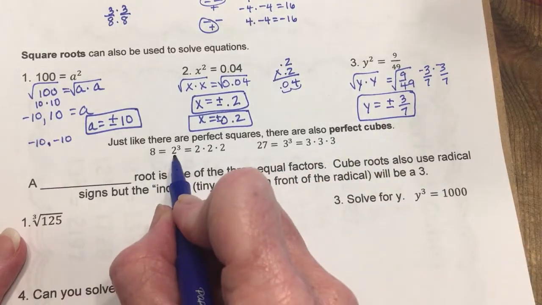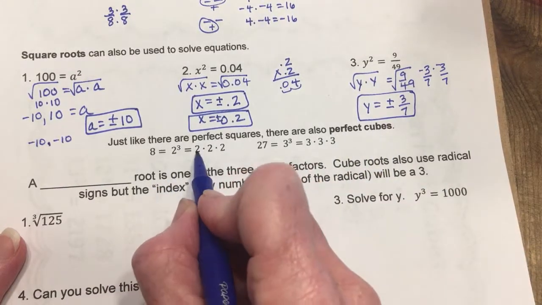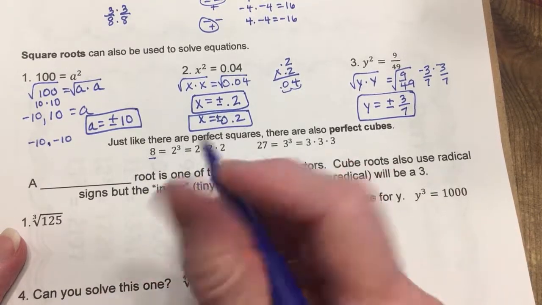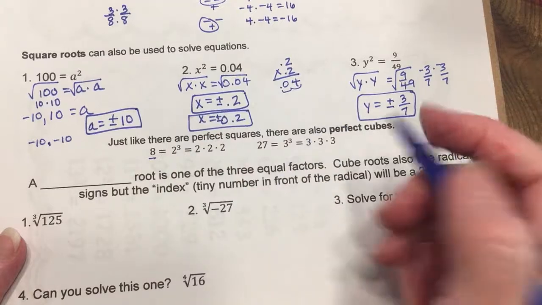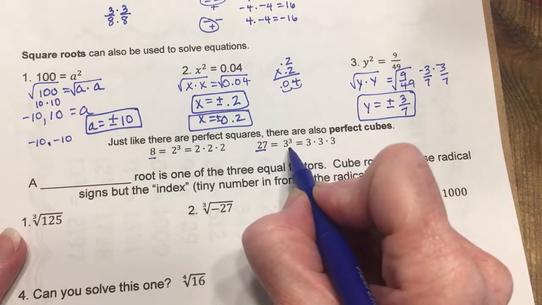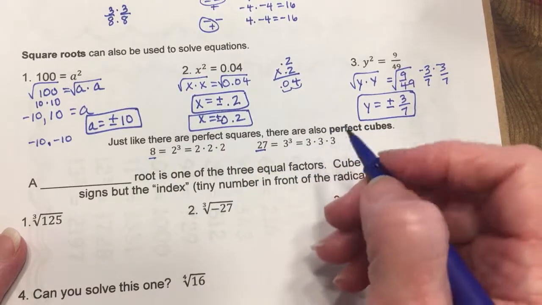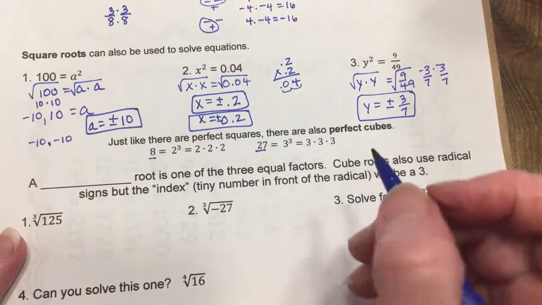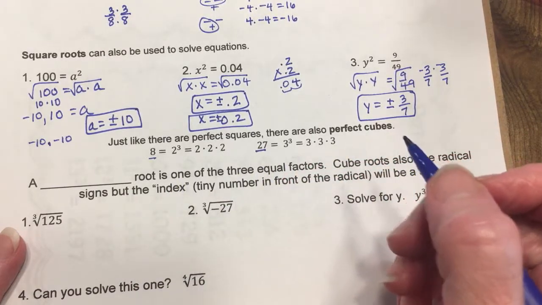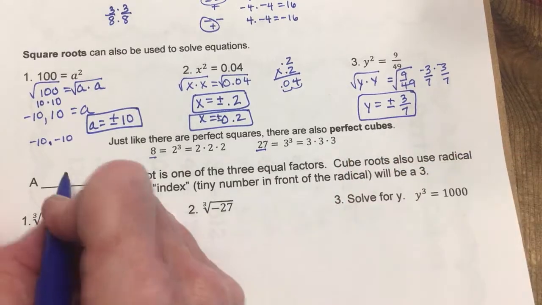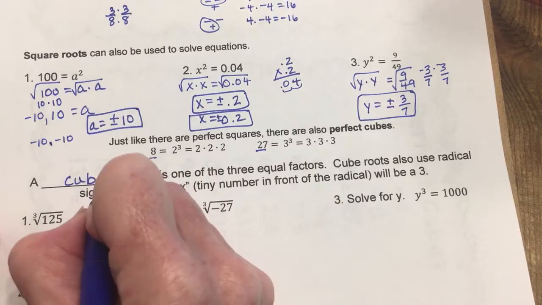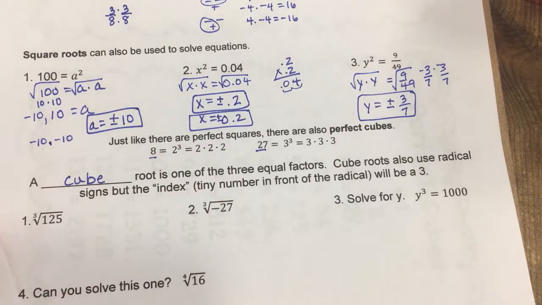So that's when you have something like this, 2 to the 3rd power. We know it's 2 times 2 times 2, so 8 is a perfect cube because it can be written like this, 2 to the 3rd power. 27 is a perfect cube because 3 to the 3rd is equal to 27. Okay, and there are others, but these are just 2 examples. So just like there are perfect cubes, there are cube roots. We have square roots and perfect squares. We have cube roots and perfect cubes.